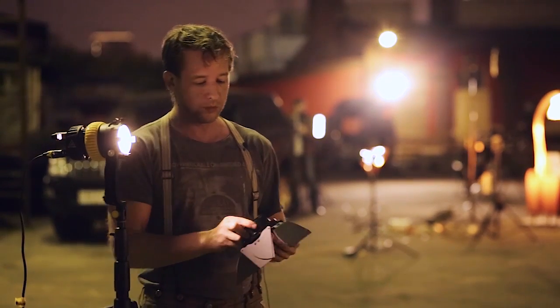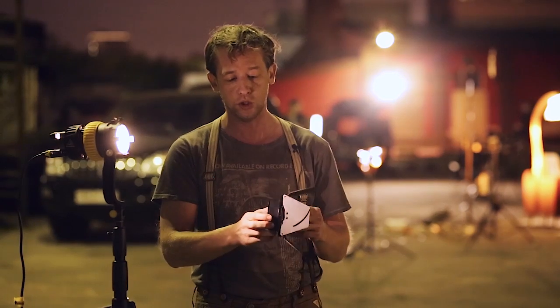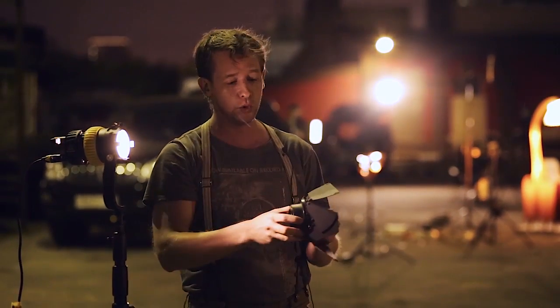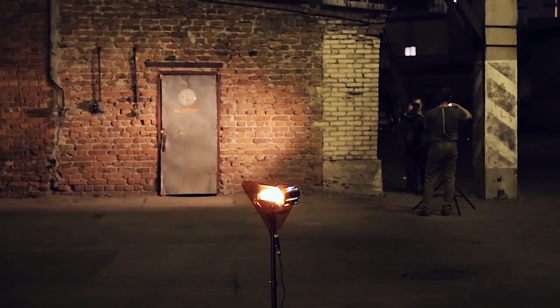Here we are going to use the filter with the dispersing lens to make the light beam broader and more evenly spread.